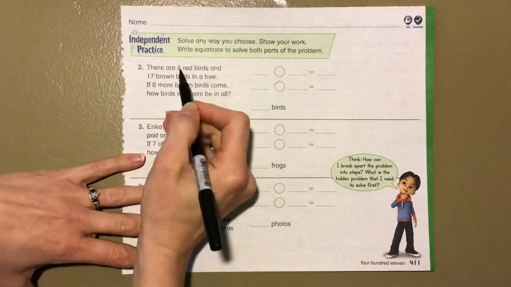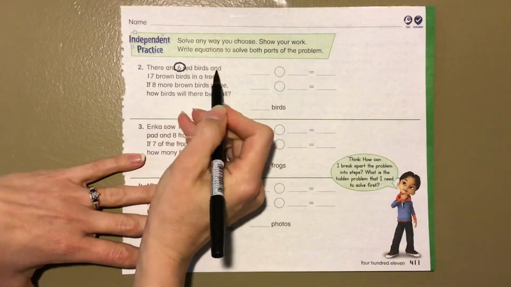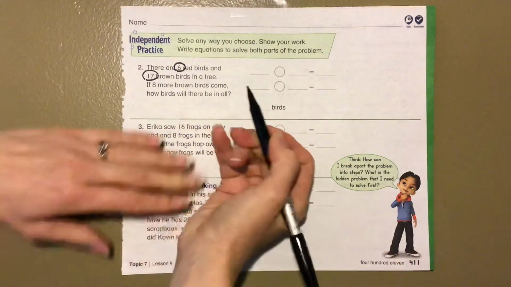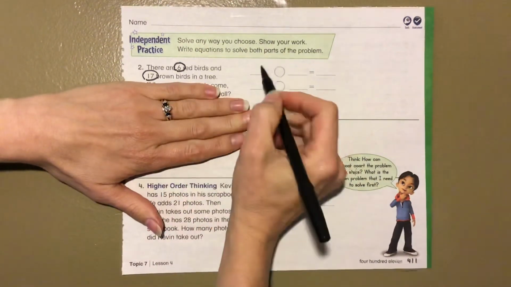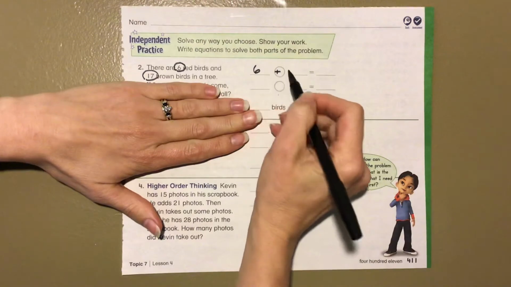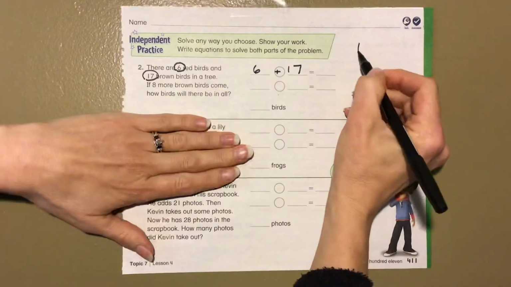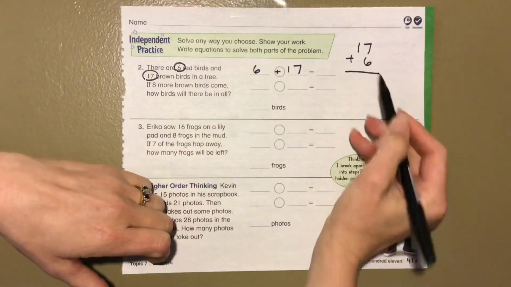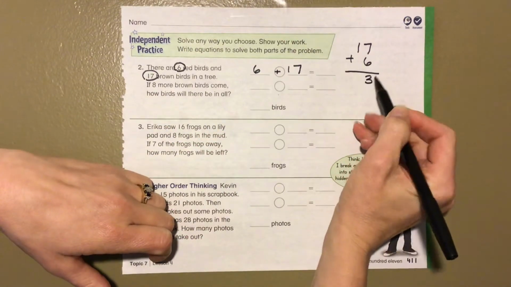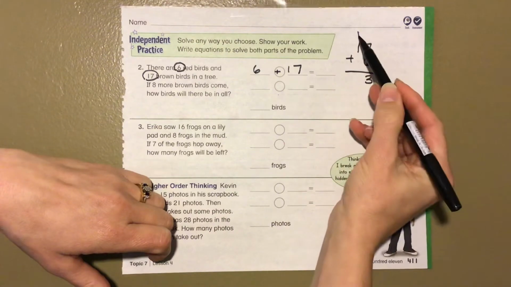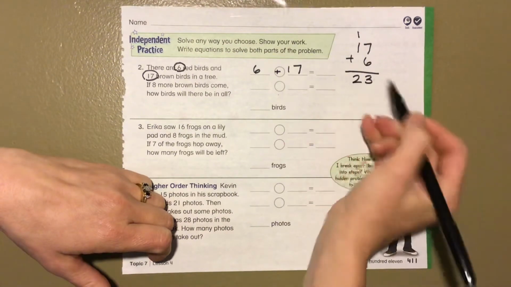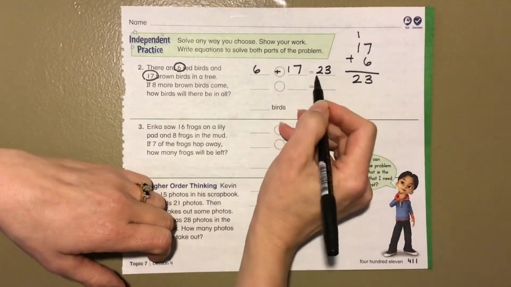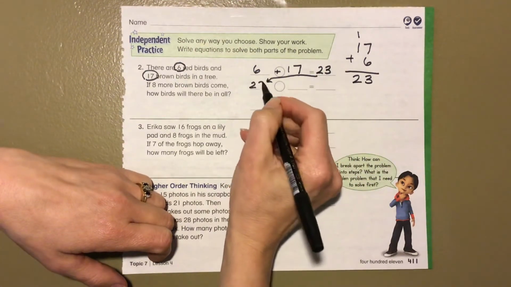Okay, number 2, there are 6 red birds and 17 brown birds in a tree. So let's figure out that total first. I'm just going to do that part. 6 plus 17 equals something. So I'm going to do 17 plus 6 equals. 7 plus 6 is 13. I have to regroup 3 in the ones place, 1 in the tens place. 1 plus 1 is 2. So we get a sum total of 23. So we know we're going to have to bring that down to here, 23.